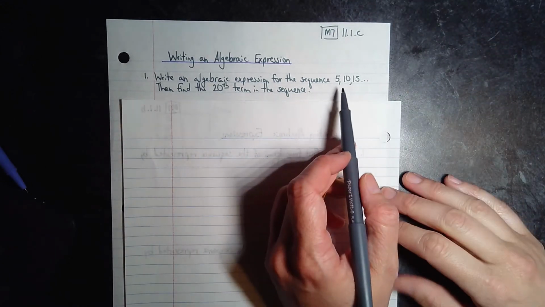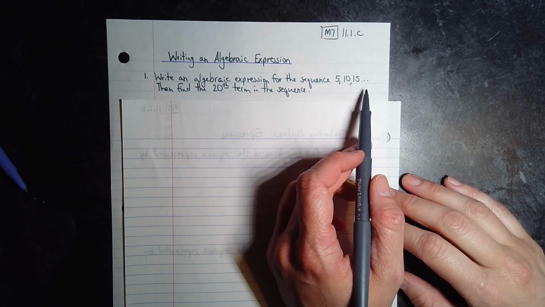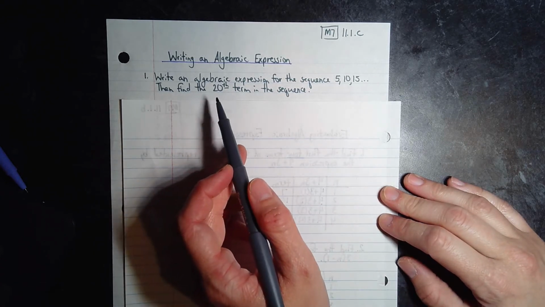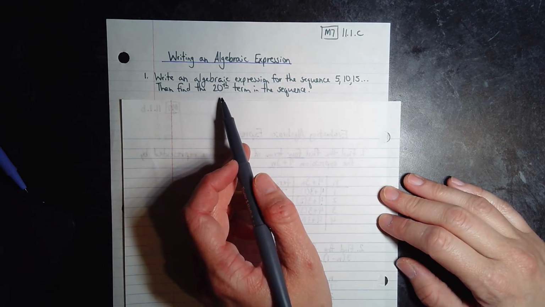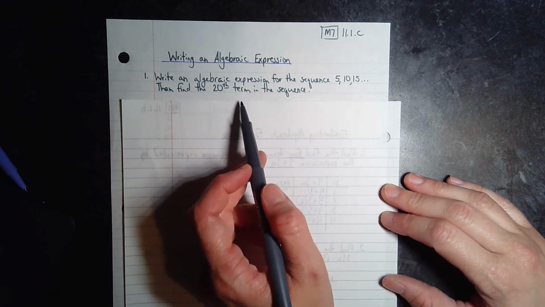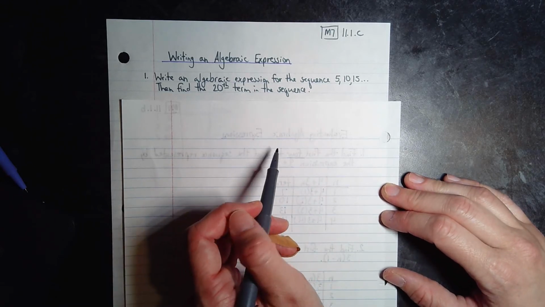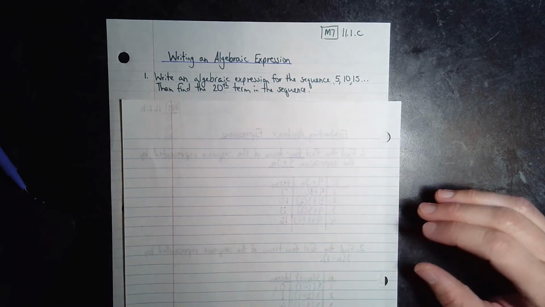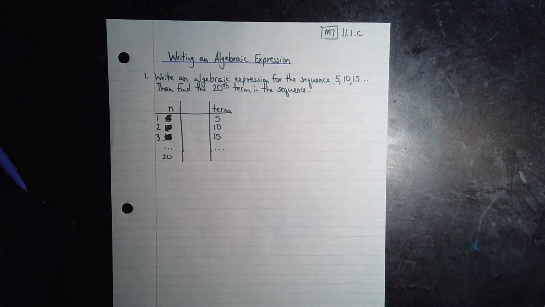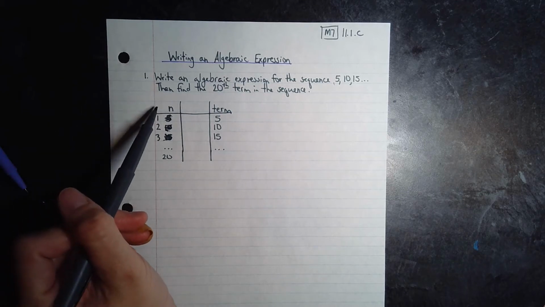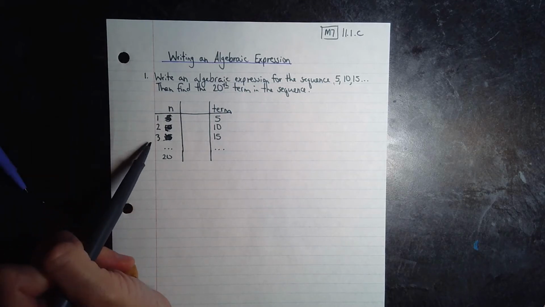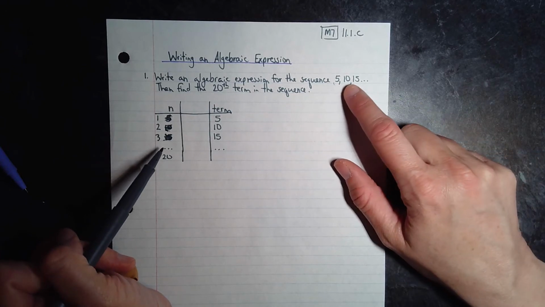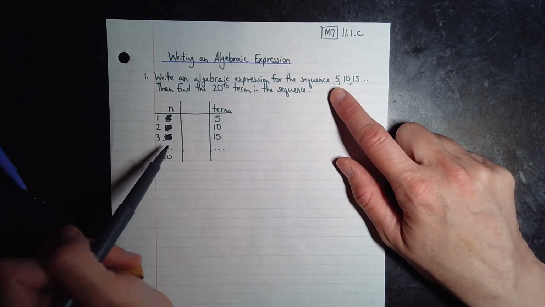We know the terms are 5, 10, and 15, and we want to find what the 20th term would be. So we're going to work backwards to write the algebraic expression that would go with this sequence. What we would do is set up something like this. You should copy this down, where we have our n's. Our n's are 1, 2, and 3. I know that because they're the first 3 terms of the sequence.